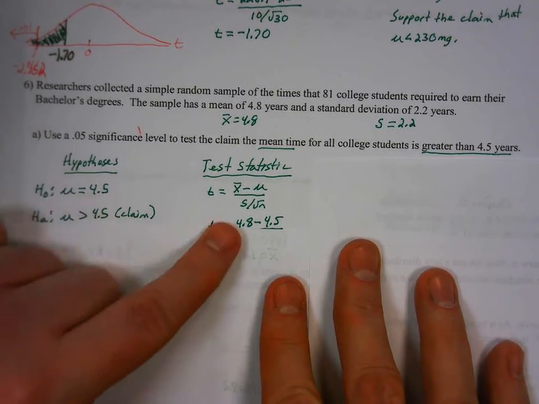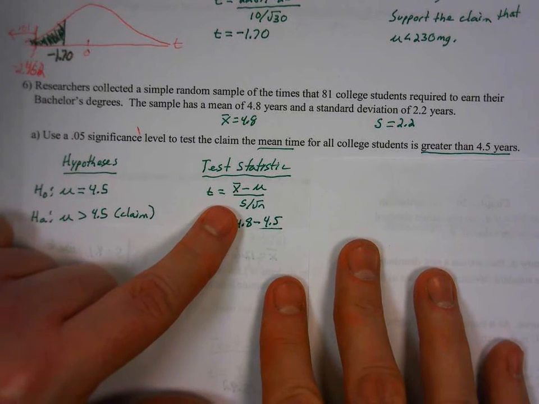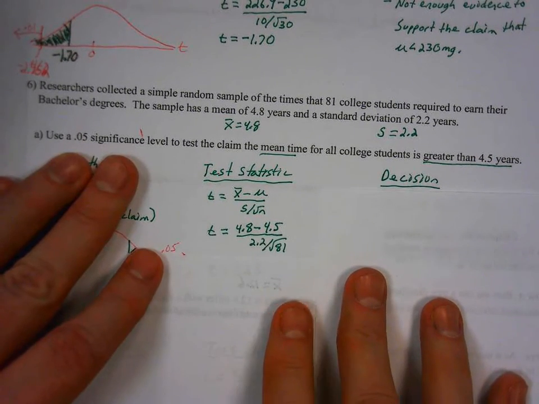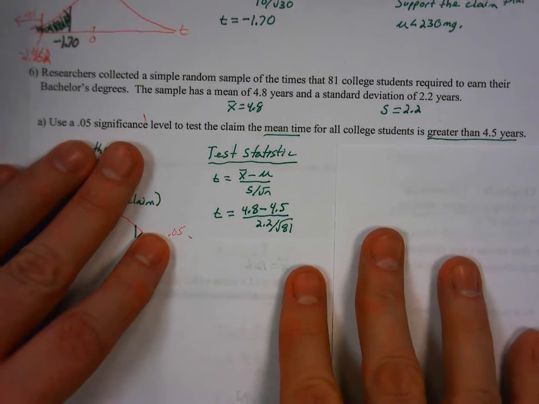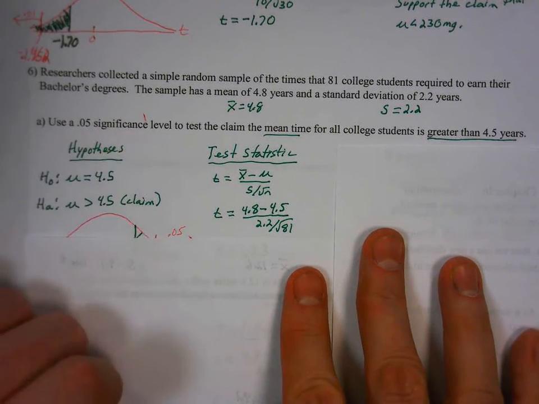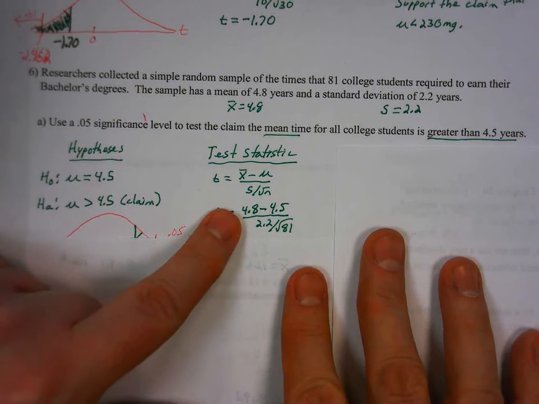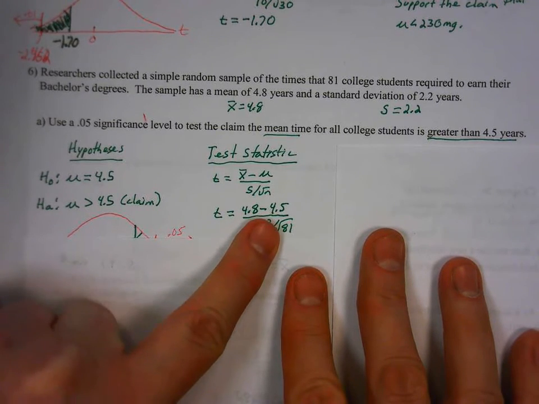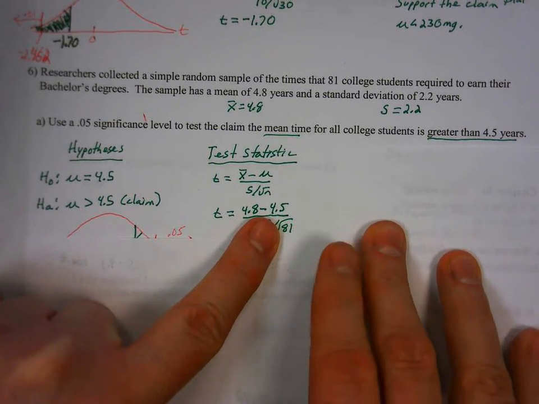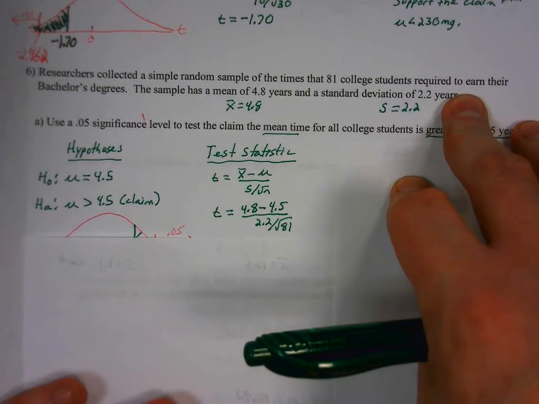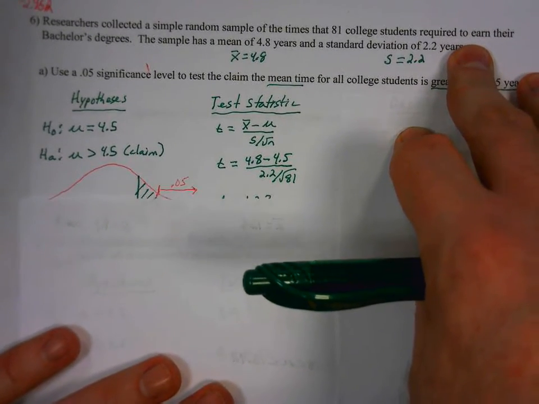Your test statistic. Now we're going to collect the evidence. We're using the t-distribution because we do not know sigma. We're given S, the sample standard deviation, which is 2.2. So for your test statistic, X bar was 4.8, that's your sample mean, minus the hypothesized mean of 4.5. That's what we think is true, that the population mean is 4.5. And then divided by S over the square root of n.